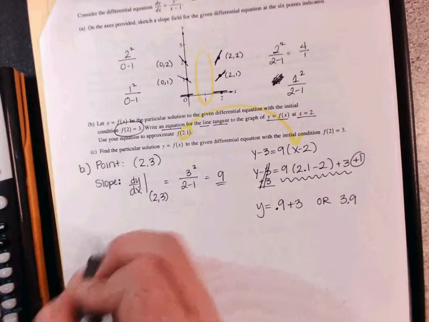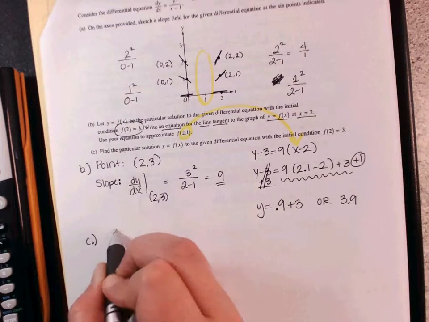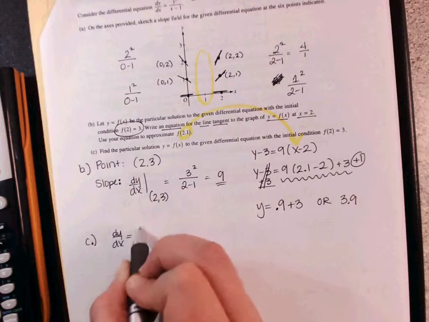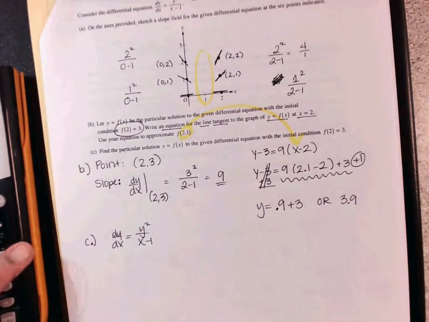Last part, part C. Okay, it says find the particular solution given the initial condition. So what do you need to do first? Yes, what do you do first though? Oh, yeah, separate. Yeah. Okay, think about particular, apart, maybe. Okay, just made that up. You're welcome. So if you have dy dx equals y squared over x minus 1, that has to be separated. So just do that first step for me.